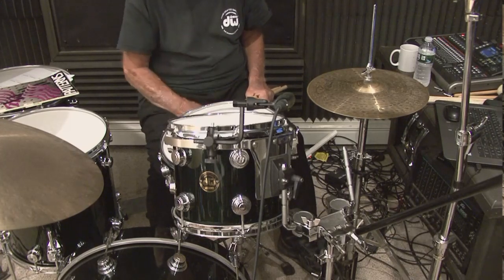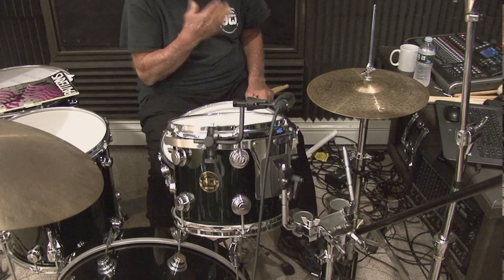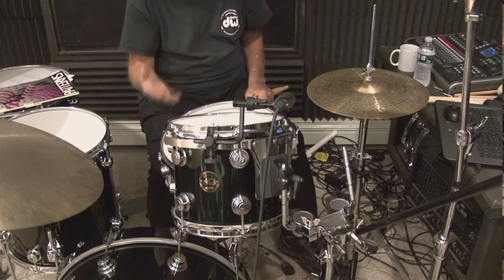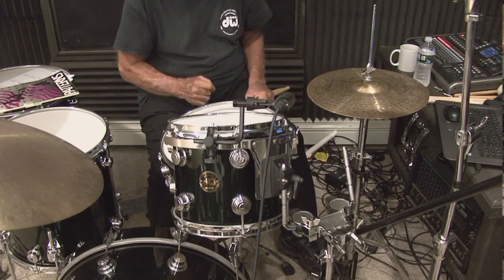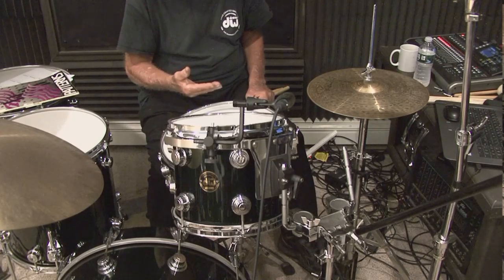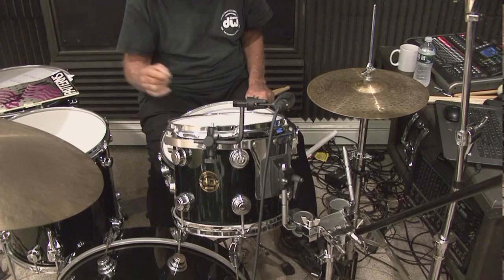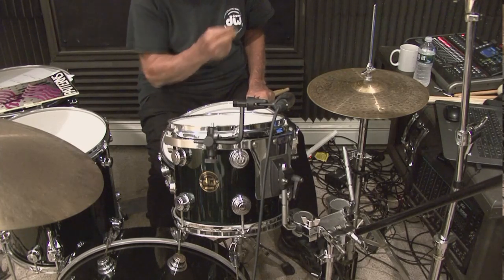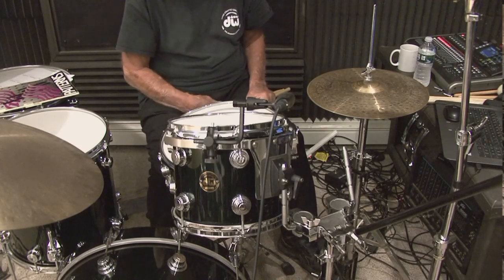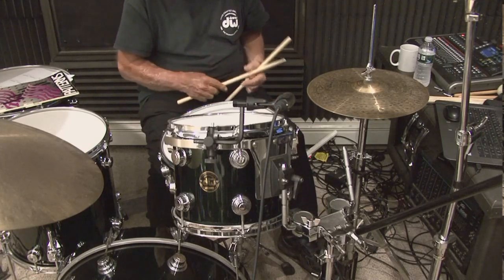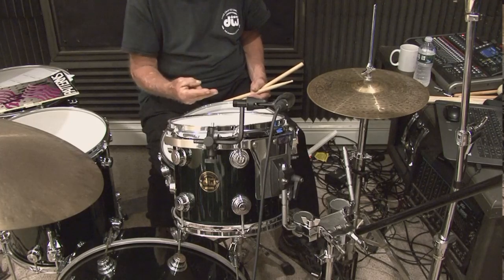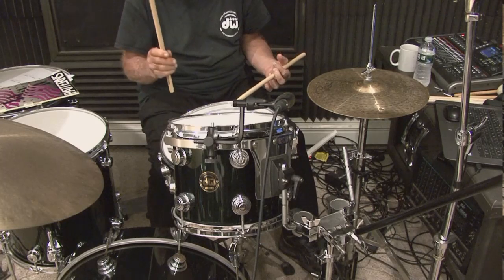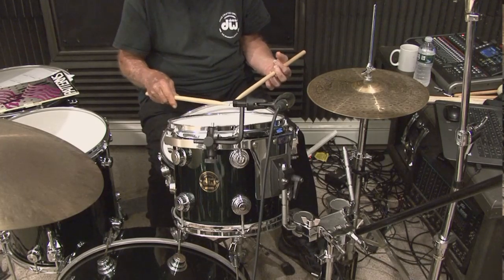Example, let me give you the paradiddle. The paradiddle, everybody should know the sticking. Right, left, right, right. You're going to accent the first stroke of the paradiddle. So the first one would be a right-hand accent. The second accent would be a left-hand accent for the second paradiddle. So now, inside of that paradiddle, I have two different sounds. I have an accented note and an unaccented note. So I have here, accent.